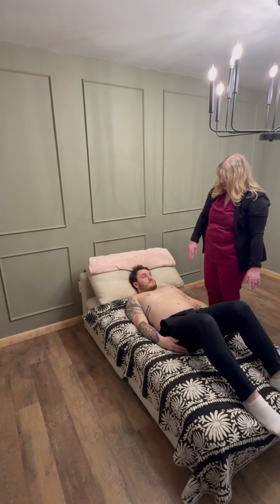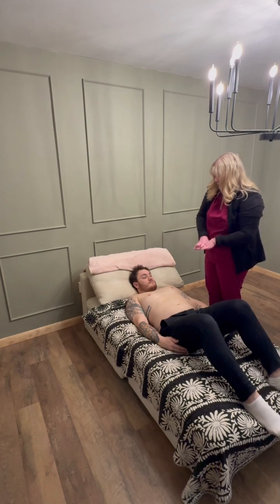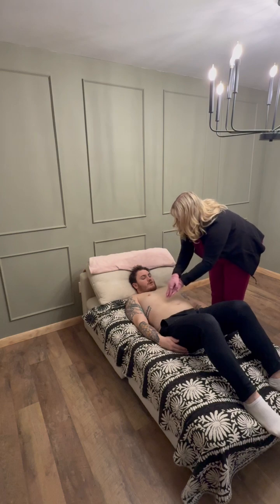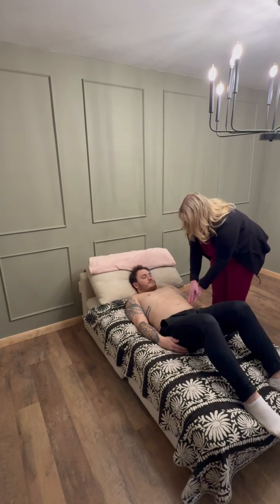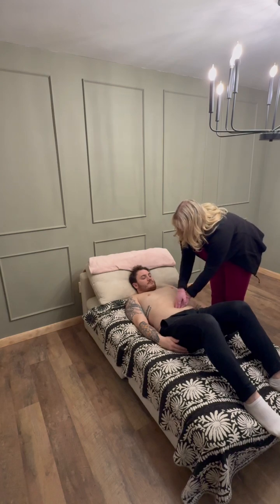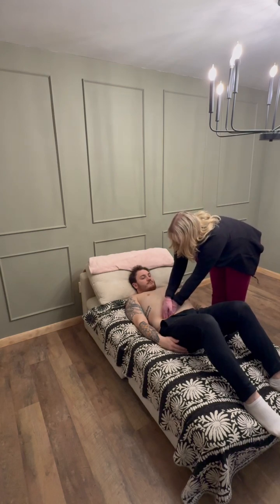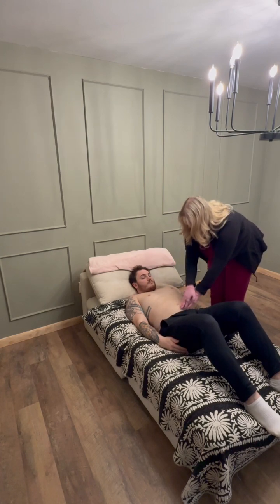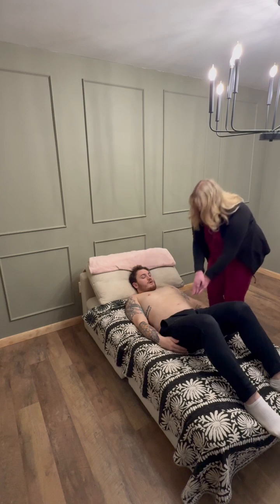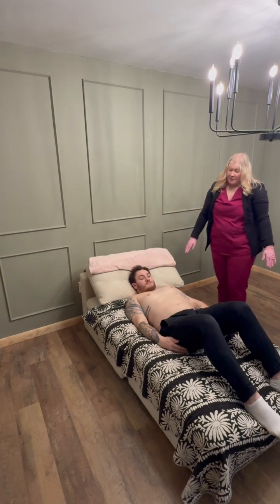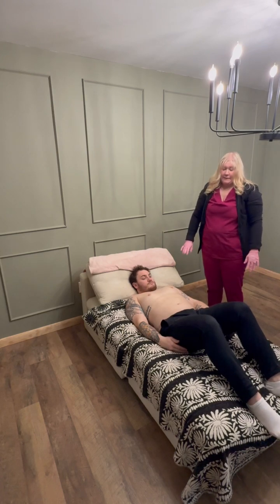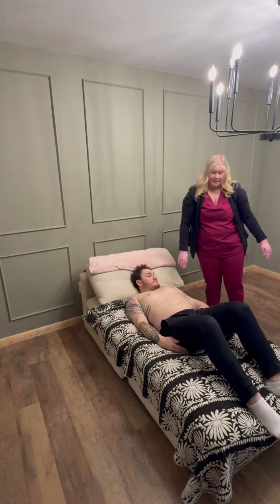Next, I'm going to be testing for rebound tenderness. I'm going to press in deeply and then release quickly. Tell me if you're having any pain. No. Okay. No rebound tenderness is present. No guarding, therefore no peritoneal inflammation is present.